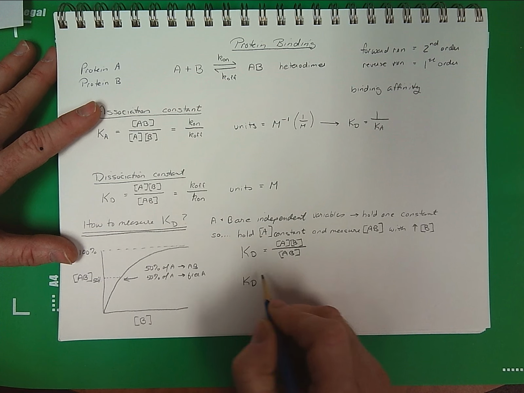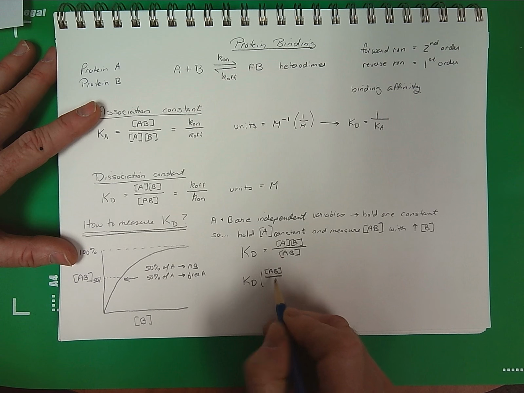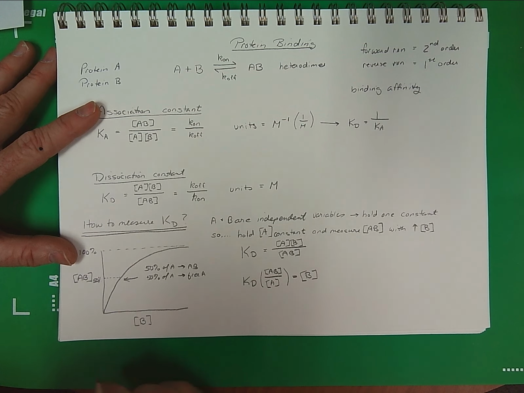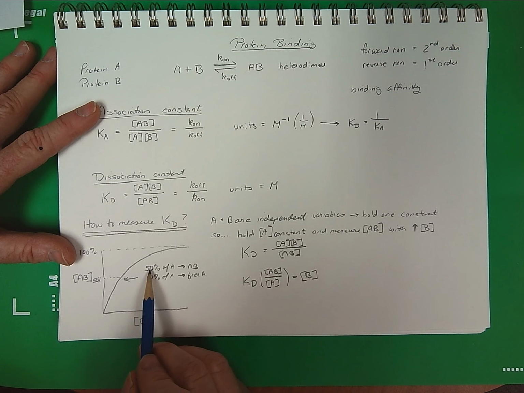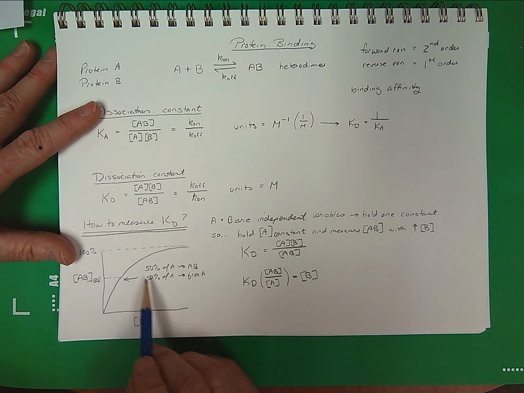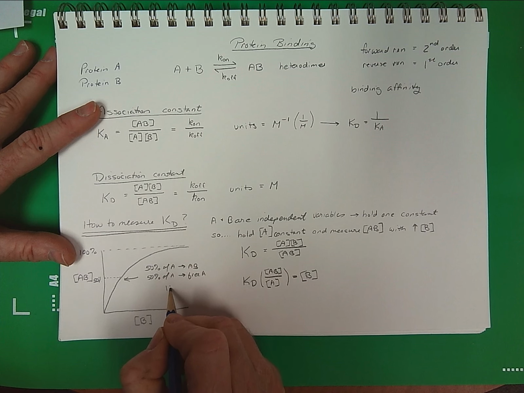So let's say Kd times the concentration of AB over the concentration of A equals the concentration of B. Now at our 50% point, 50% of A is tied up as the bound form in the complex of AB. 50% of A is free. This is equivalent to a one-to-one relationship of AB to A.